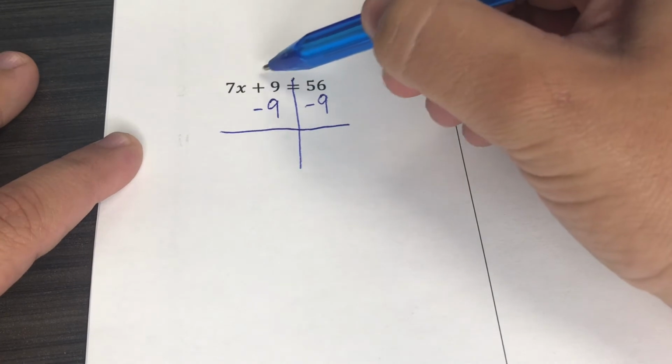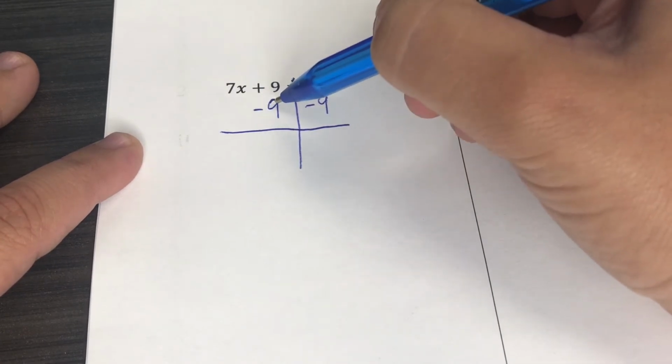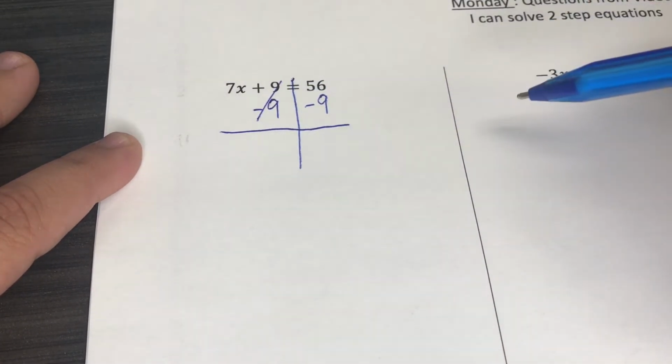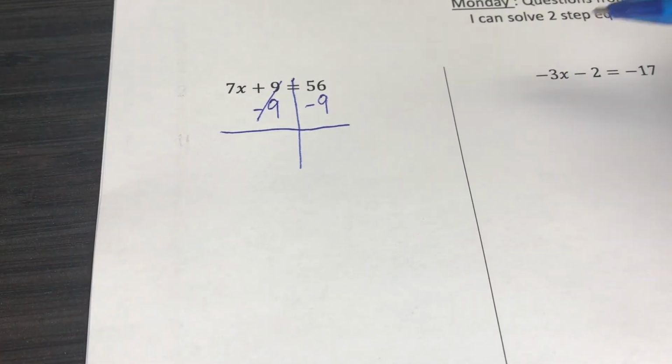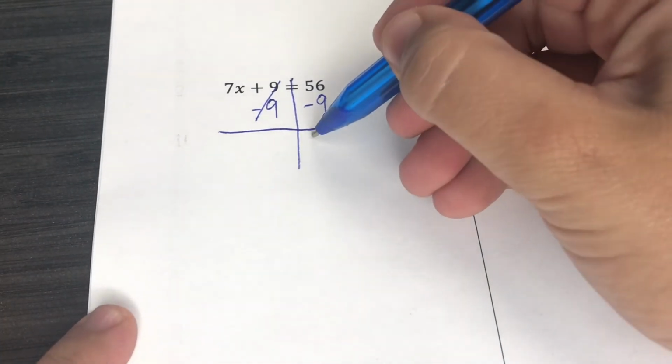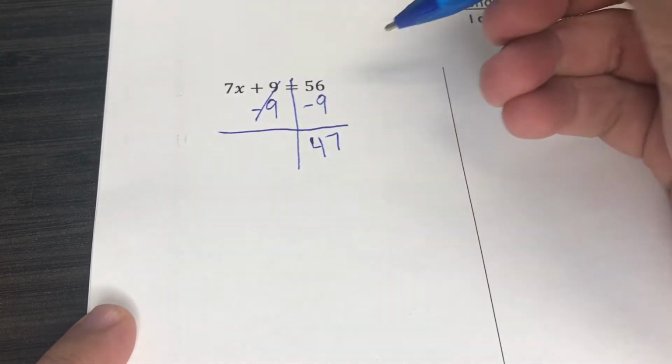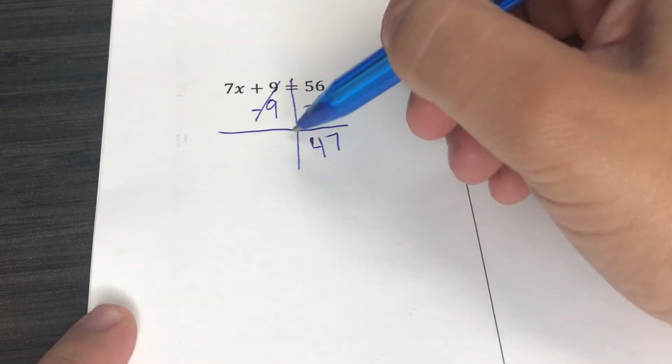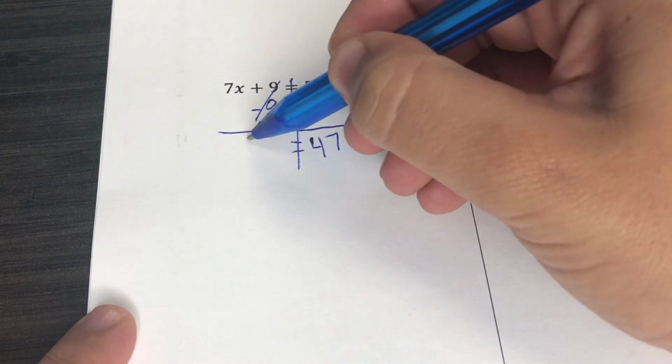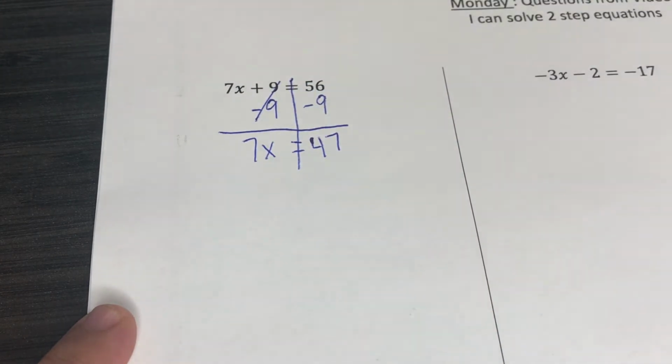On this side, plus 9 minus 9 is 0, so it cancels out just like we want it to. And 56 minus 9 is 47. So we'll write 56 minus 9 is 47. And let's rewrite the rest of the problem that we have. So we have equals 7x.